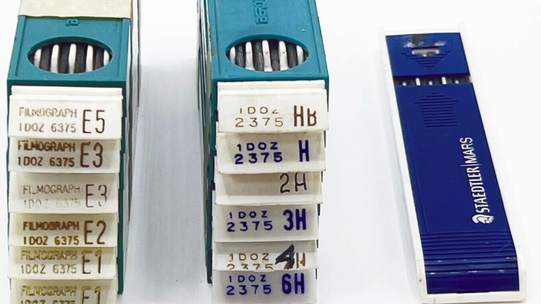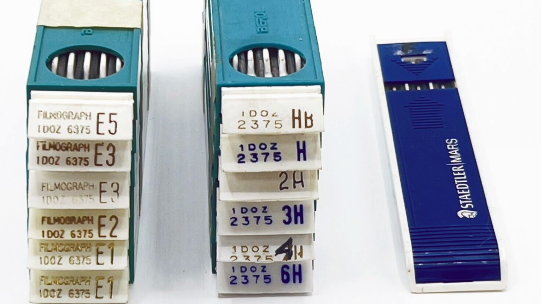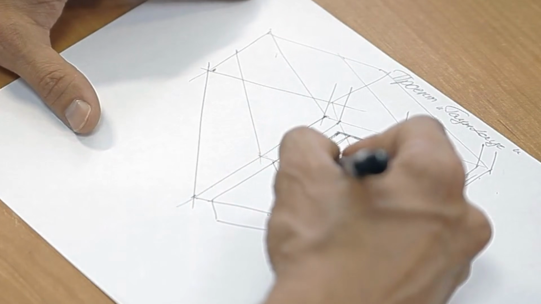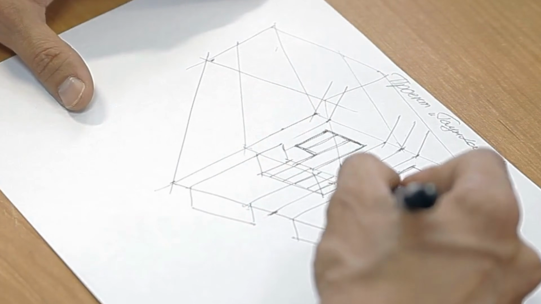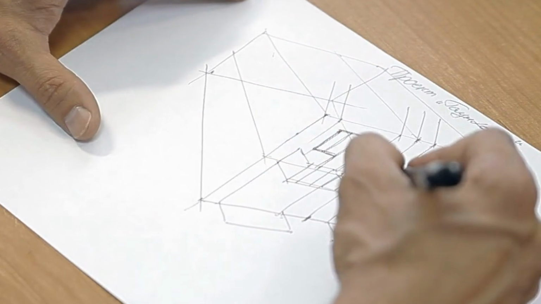In the olden days of hand drafting, hard leads were used for light construction lines. 2H leads were used mostly for drafting, and softer leads were used for sketching and art. HB was considered the optimal hardness for most types of drawings.